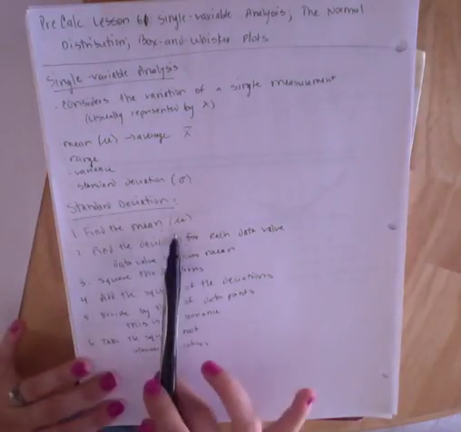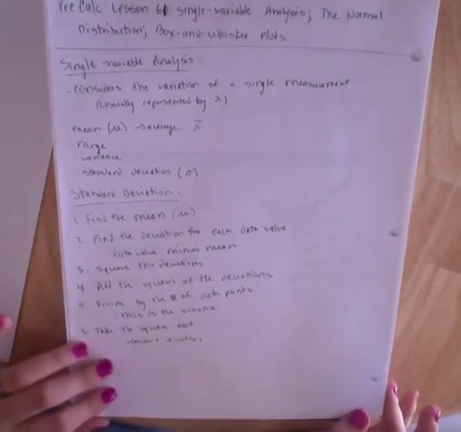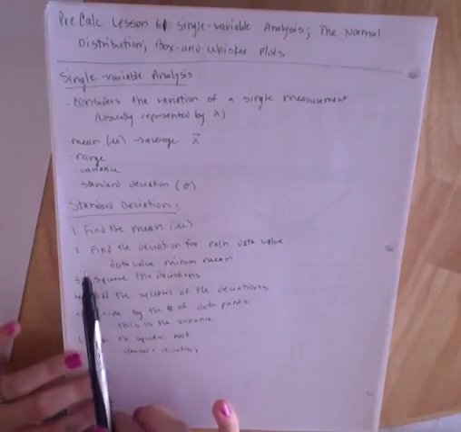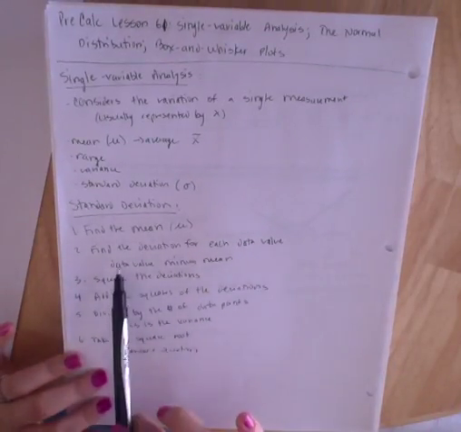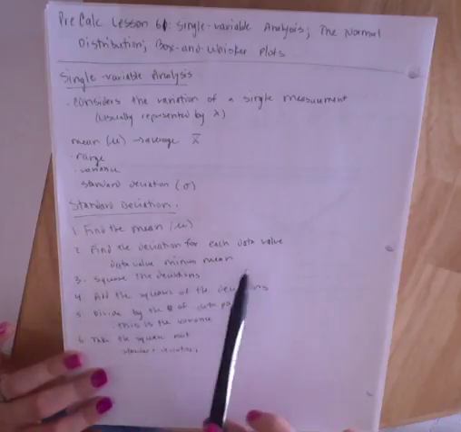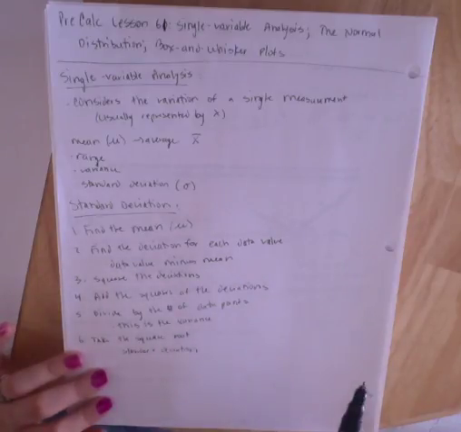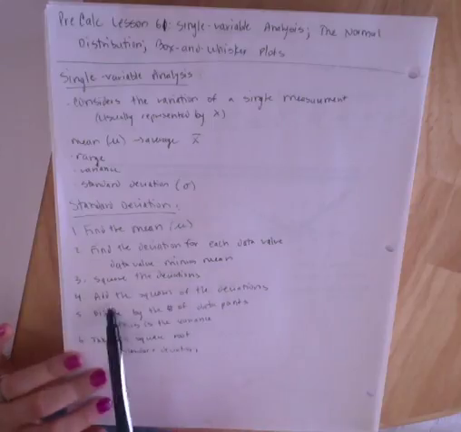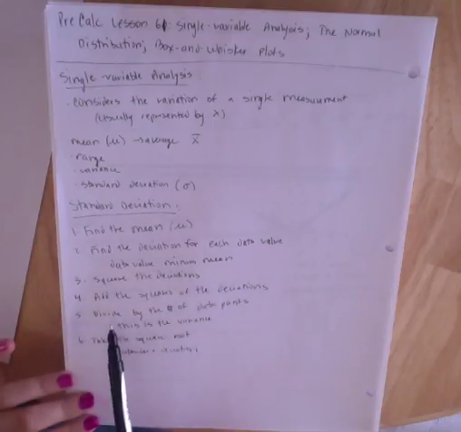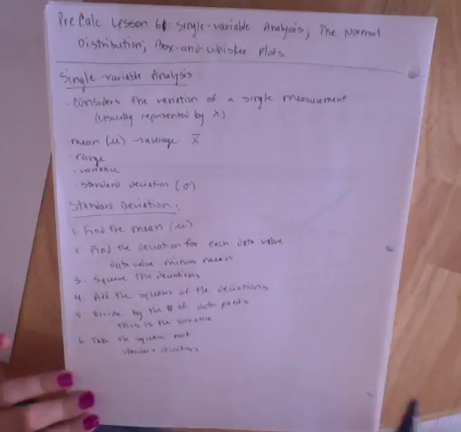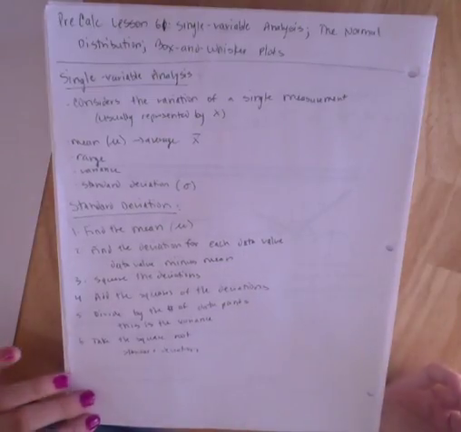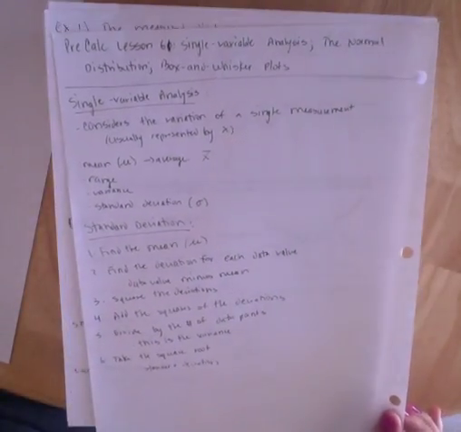Okay, so how do we find standard deviation? We first find the mean, mu. Then you find the deviation for each data value. That is the data value minus the mean. The deviation is how much they differ by. Then you square the deviations, add the squares of the deviations, and divide by the number of data points. This is the variance. The variance is sort of how much it varies between all points. It's kind of a type of average. And then you take the square root of the variance and it gives you standard deviation.